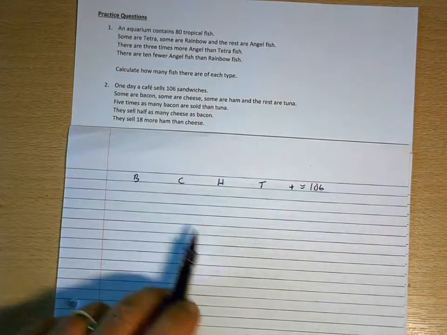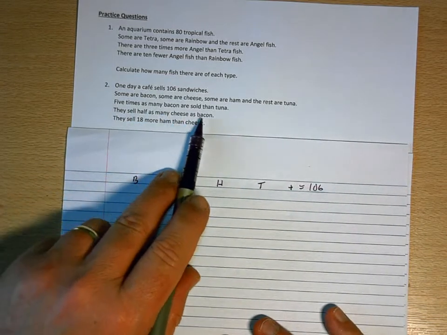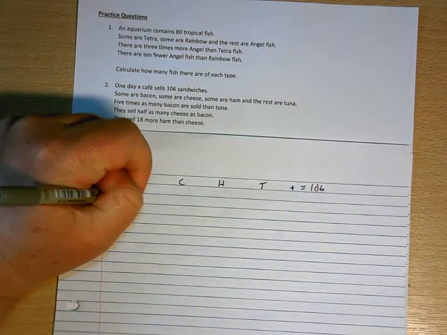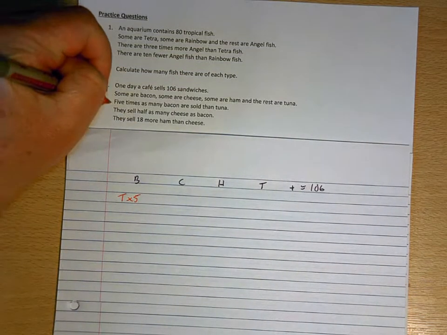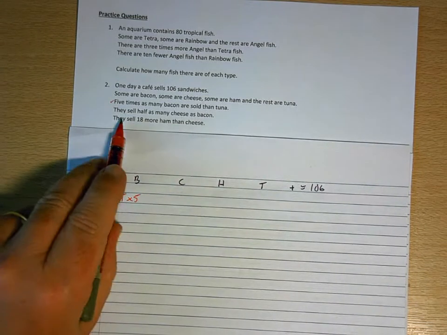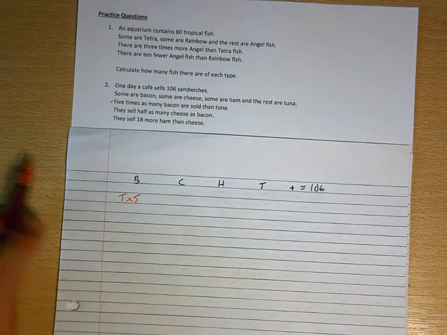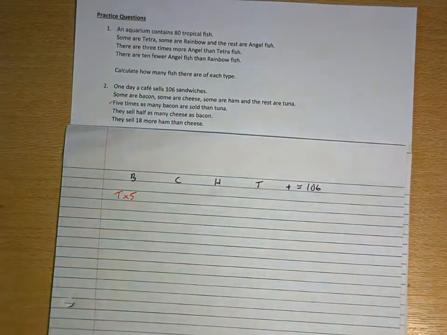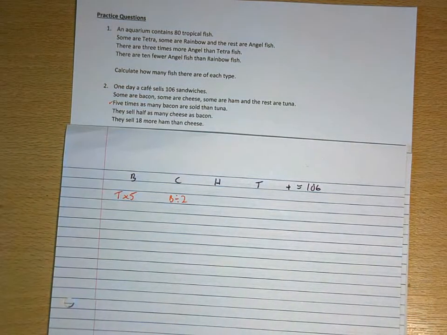So what information have we been given? 5 times as many bacon are sold than tuna. So if I know the number of tuna, I would times it by 5, and that would give me the number of bacon. So that's that bit of information. They sell half as many cheese as bacon. So however many bacon there are, I'm going to divide that by 2 to get the number of cheese.